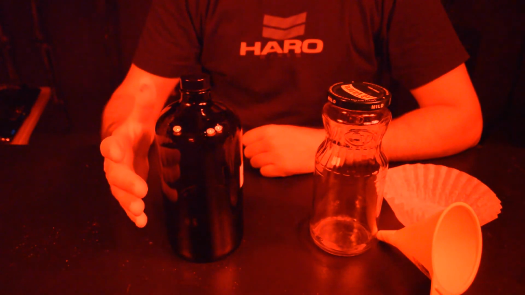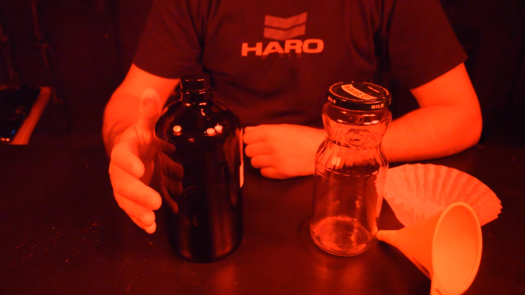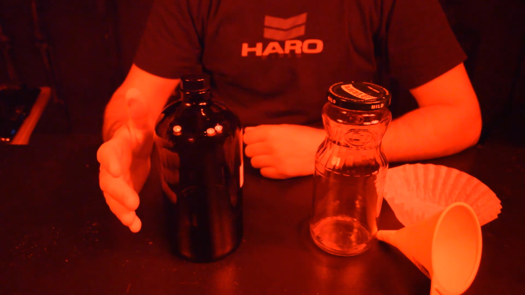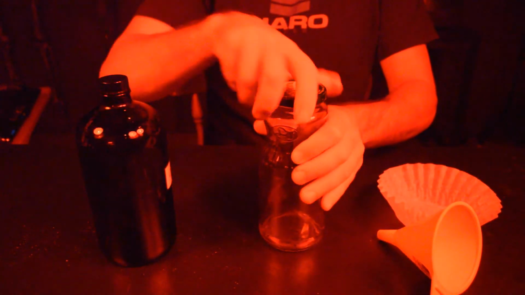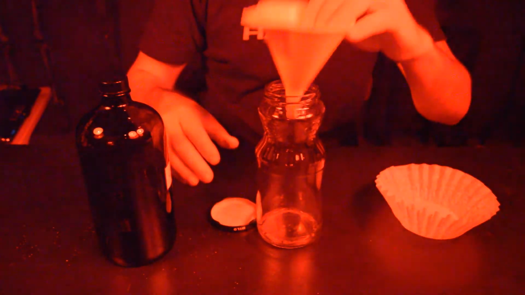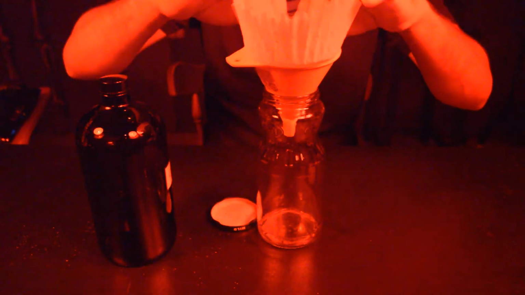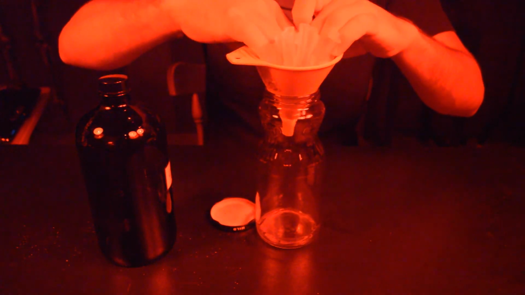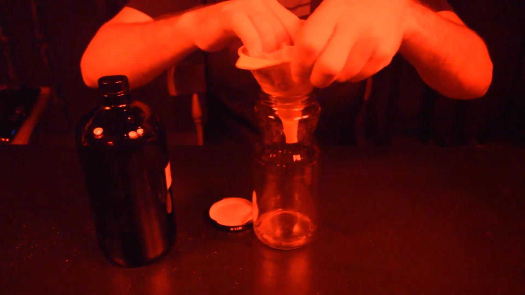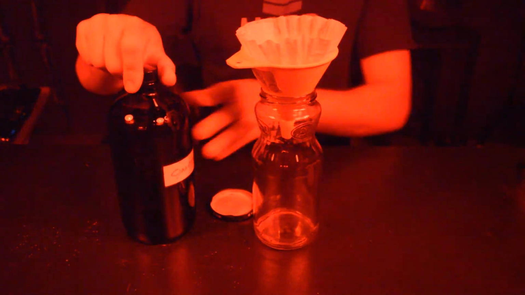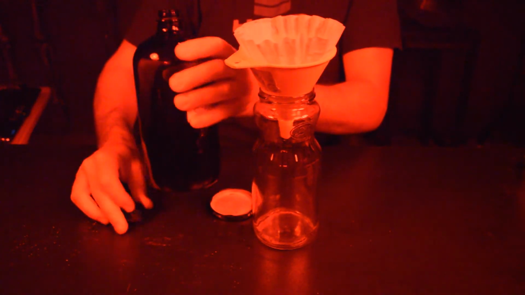And now we're going to filter our chemicals just to make sure that they're absolutely pure and ready to use. So we'll take this bottle and put the funnel in there, and we're going to take an ordinary coffee filter from the store, just 1 ply, and put it down in there. And now we're going to take our cyanotype solution, and we're just going to pour it into the funnel.